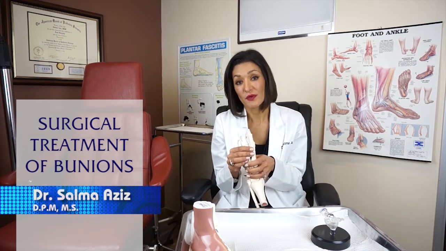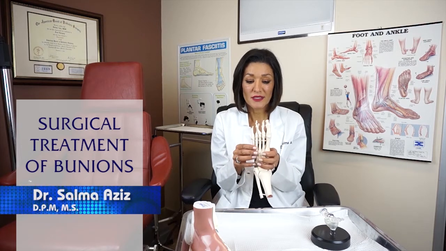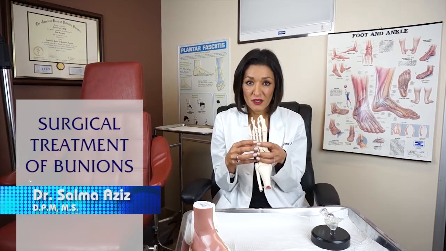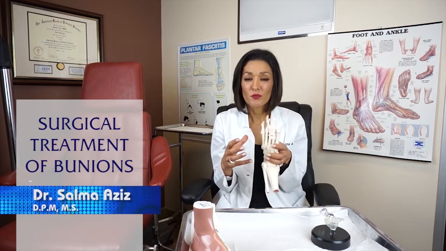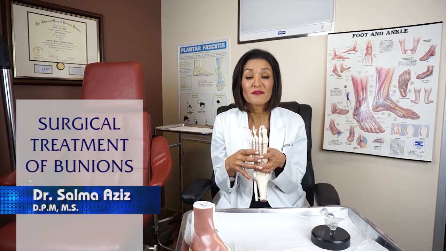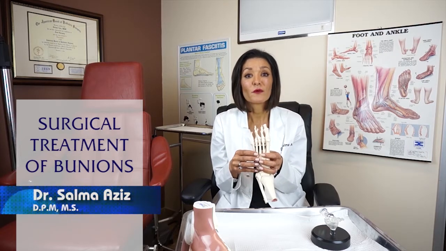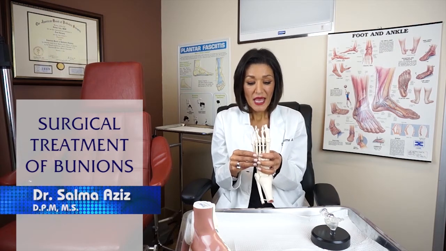When we're talking surgical treatment, the type of surgery depends primarily on how advanced the bunion is. We as physicians will assess that in our office by using clinical exam as well as radiographic exam, which once combined together give us the type of bunion, how advanced that bunion is, and therefore the proper type of surgical intervention that's required for it.